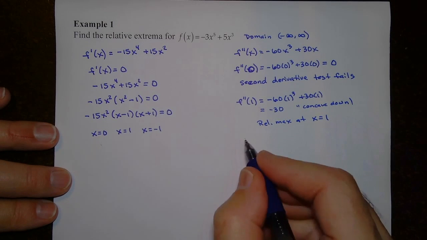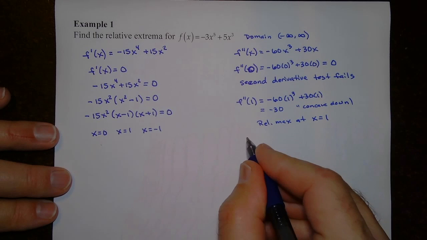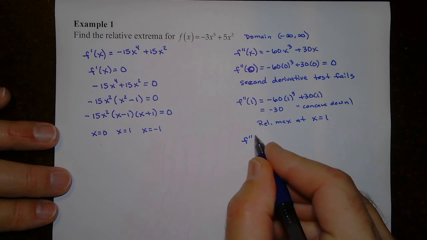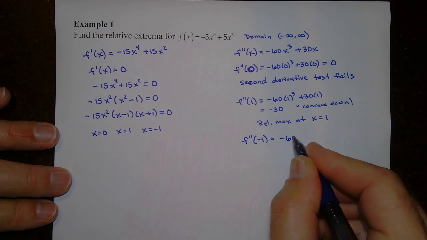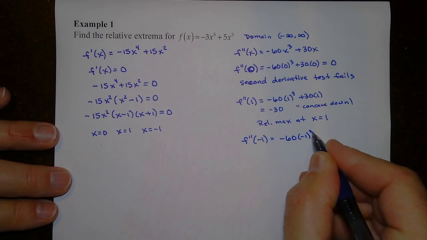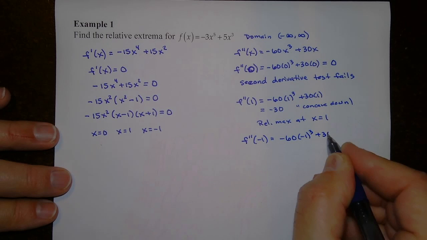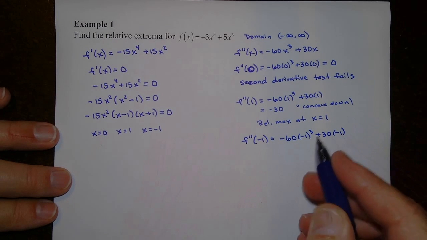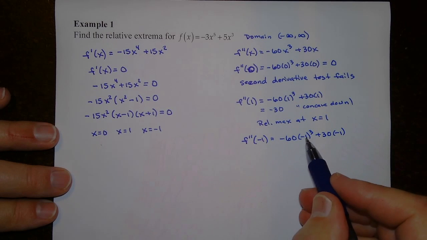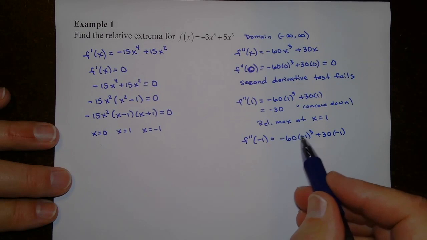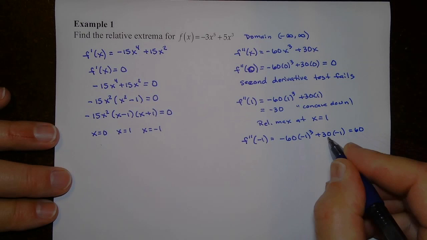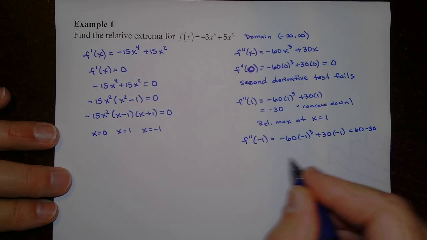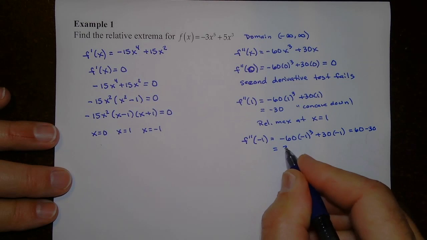Now we need to find f double prime of negative 1. That would be negative 60 times negative 1 cubed plus 30 times negative 1. When you cube negative 1, you get negative 1, times negative 60, so that'd be 60. And then this would be minus 30, which gives you positive 30.